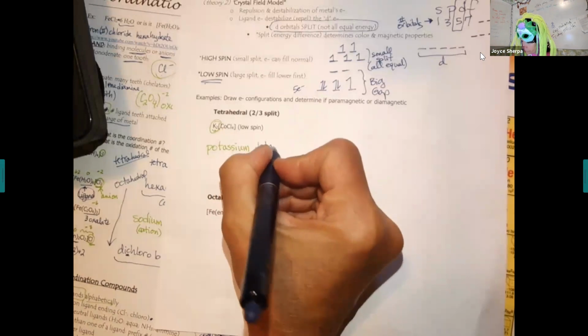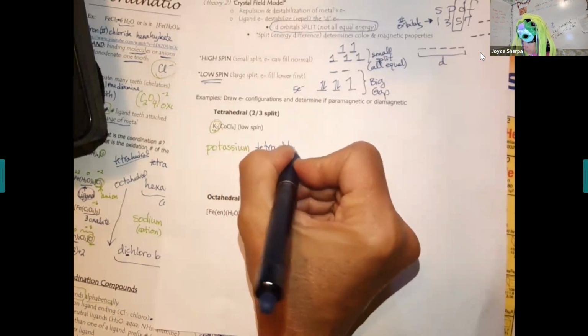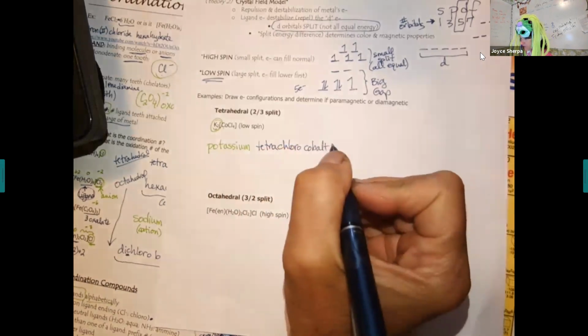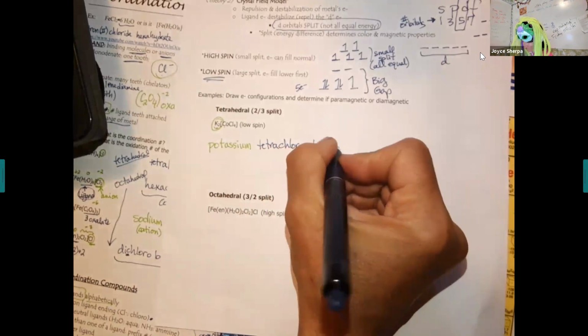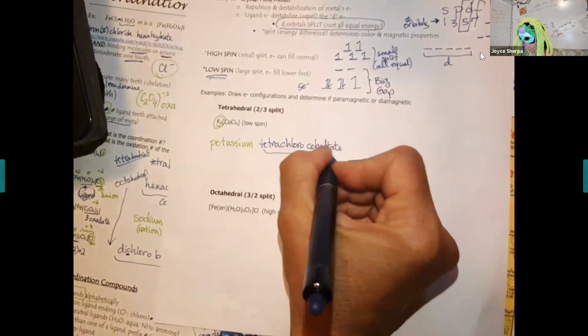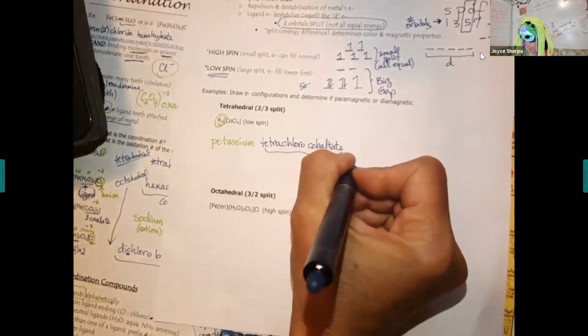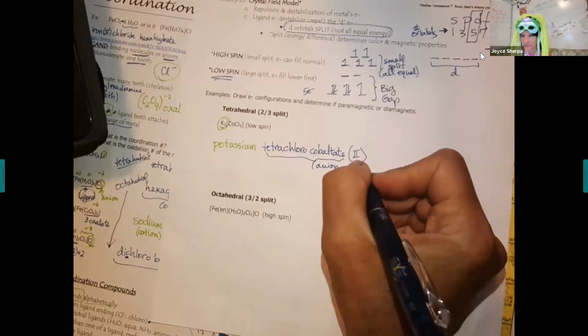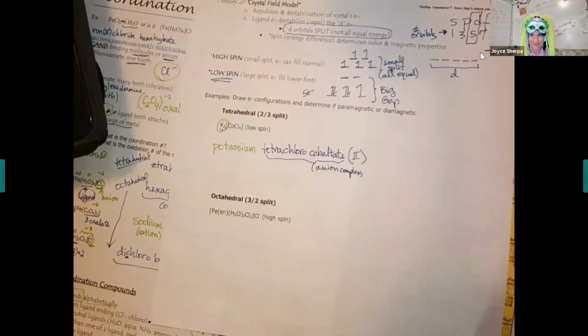All right, so we'd say potassium and then tetrachloro, and then cobaltate, because it's an anion complex. And then we need a Roman numeral. When in doubt, say 2. Captain America, you're already on the board though. It's not 4 because the potassiums are there.